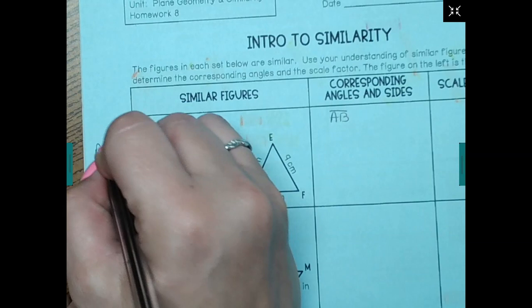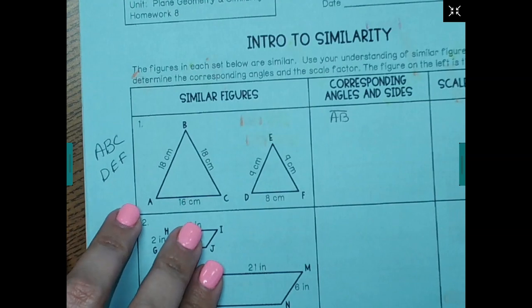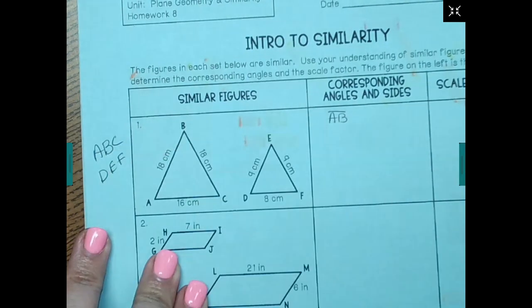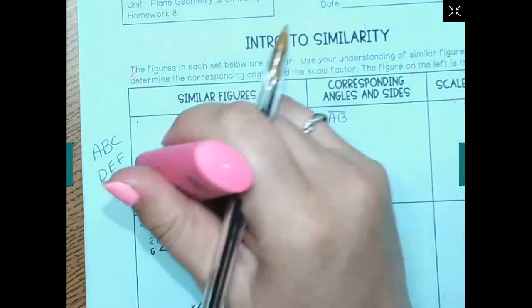AB Quintanilla. If you don't know, that's when this alphabet thing comes in handy. Wait, no, Miss Davis. Wouldn't it be AB Quintanilla? It's something in Mexican. Okay. So AB is first. In Spanish. AB is first. What goes with AB?